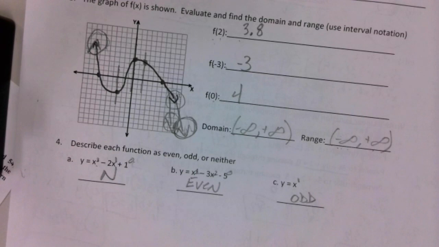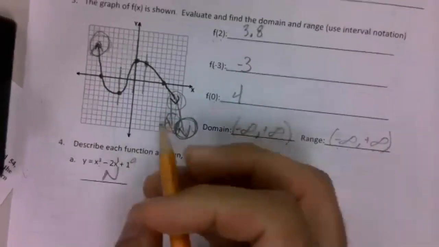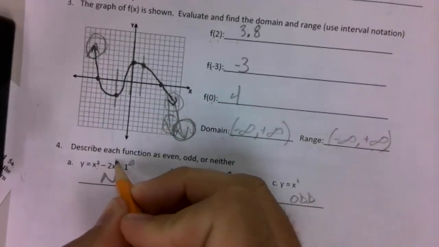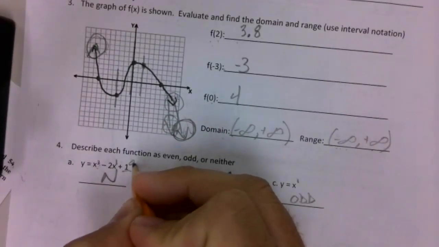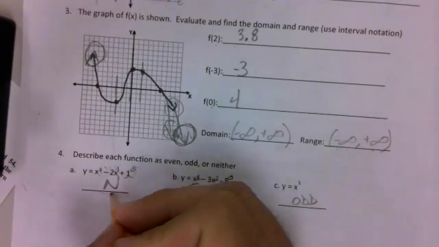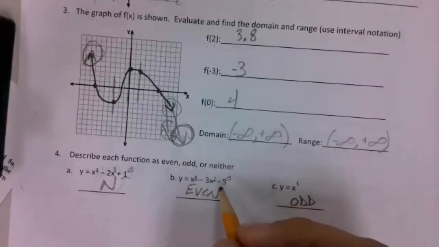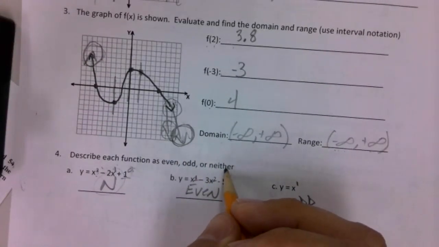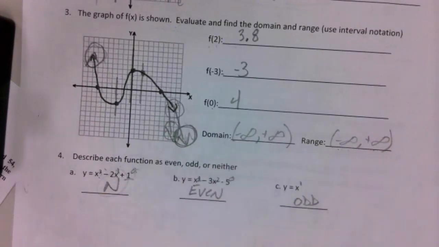Wait, on number 4, can you explain how the A is neither? Yeah, because you're only looking at your exponents. So your exponent here is a 3, and that's a 1, but a constant has an exponent of 0, and 0 is an even exponent. So 3, 1, and 0, odd, odd, even, makes it neither. Remember, if it's even, they all must be even. If it's odd, they all must be odd. If it's neither, just write neither. That means you have at least one even, one odd.